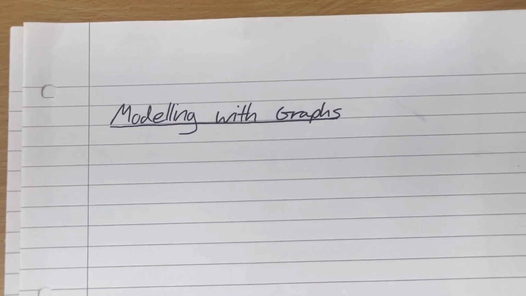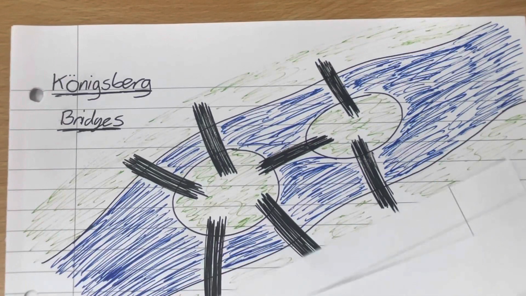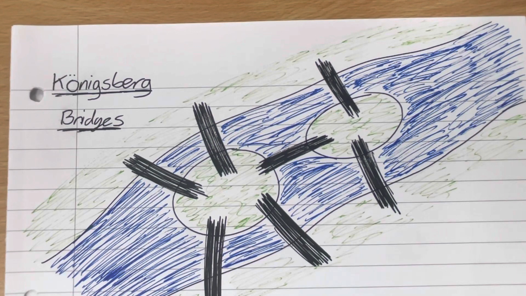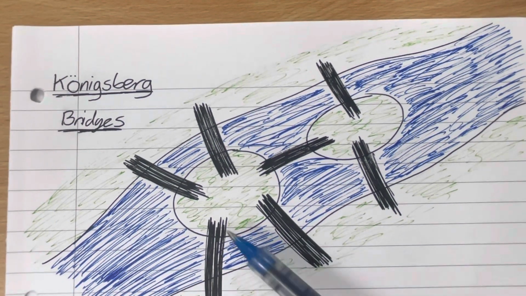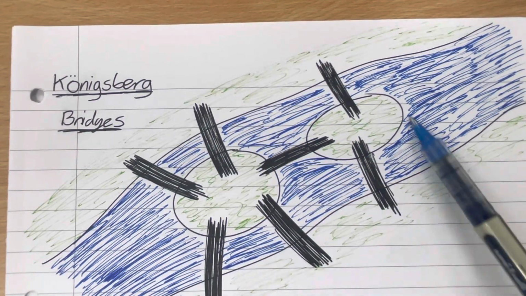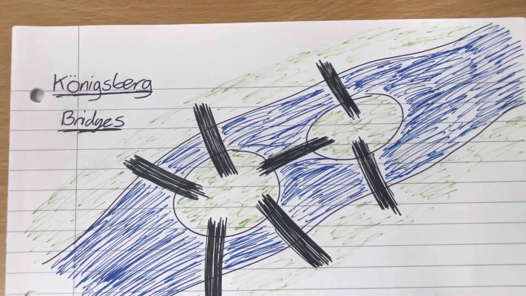So we're going to have a look at a couple of famous problems first of all. The first problem is the Königsberg Bridge problem. What we've got here is 7 bridges, 2 islands, and then 2 land masses either side of a river in this layout.